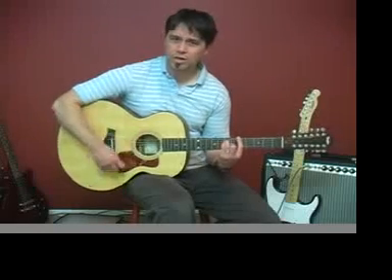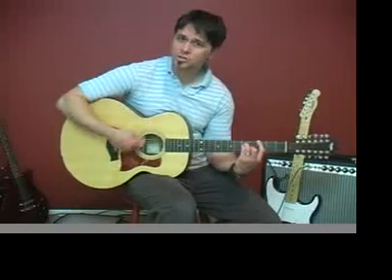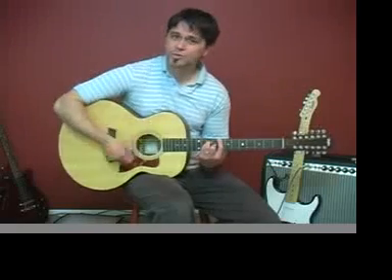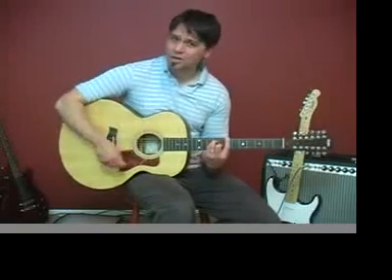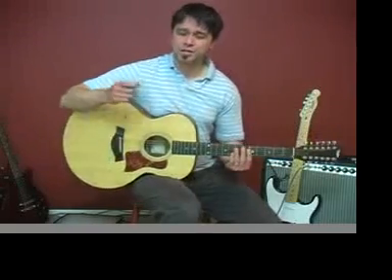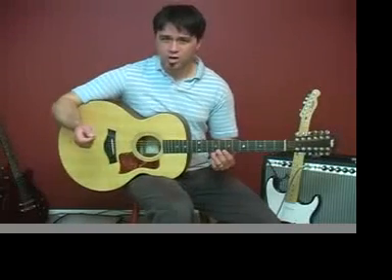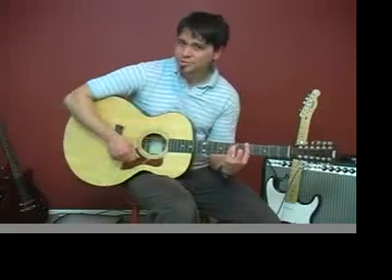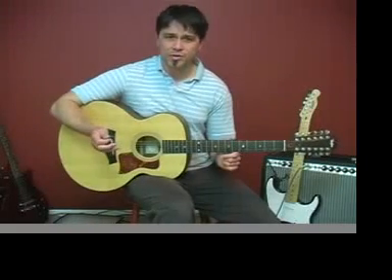Long, short, long, short, short, short, long, short, long, short, short, short. That's another way of looking at it if you want to break it down into short and long strums, or long holds and short holds. So those are your difference between your quarter notes and your eighth notes.